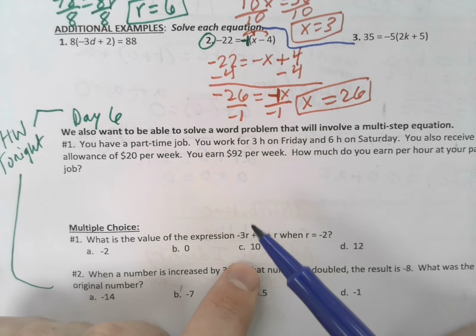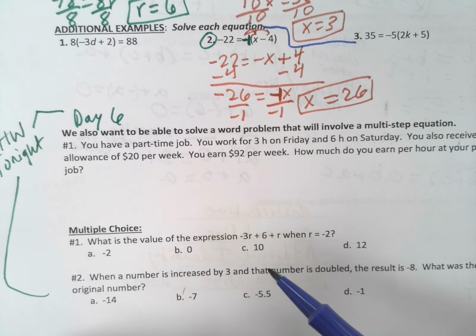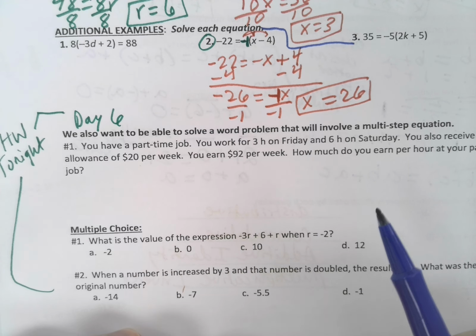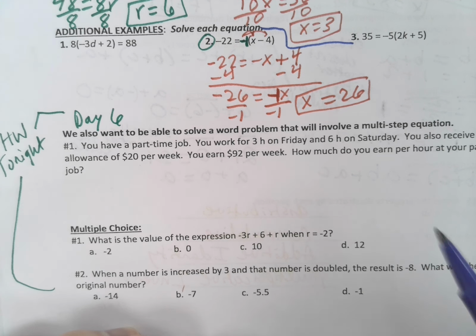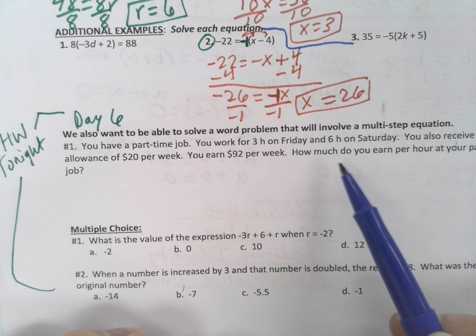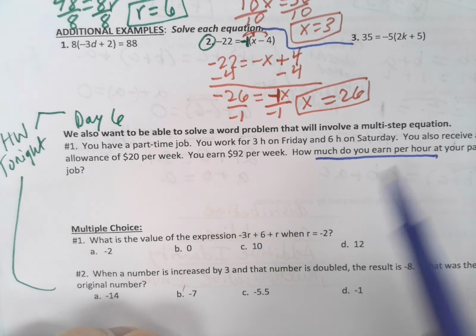So don't forget, we've got 3 steps when we solve a word problem. Step 1, find the variable. And we do that by reading the last sentence. How much do you earn per hour at your part-time job? So how much are we earning per hour?